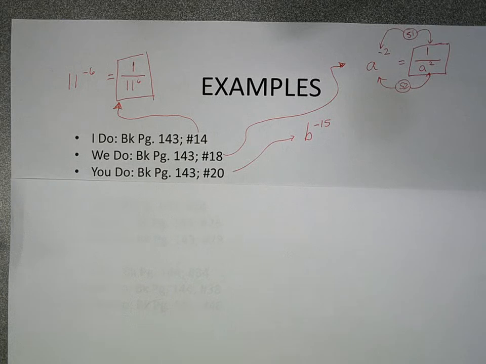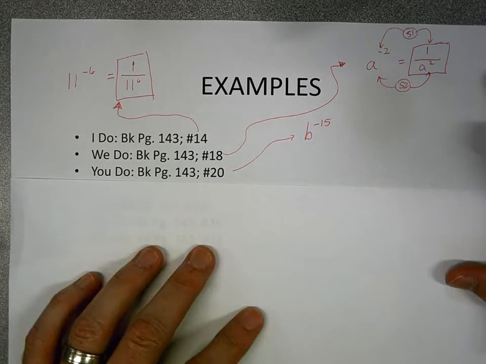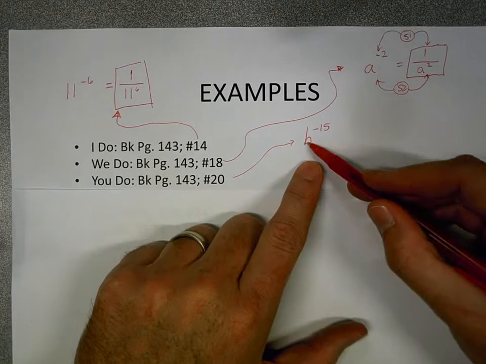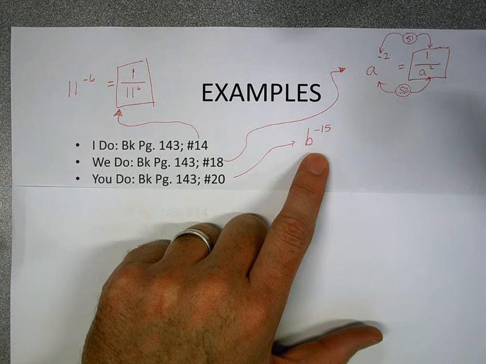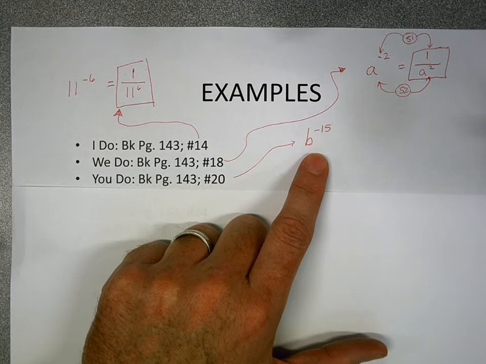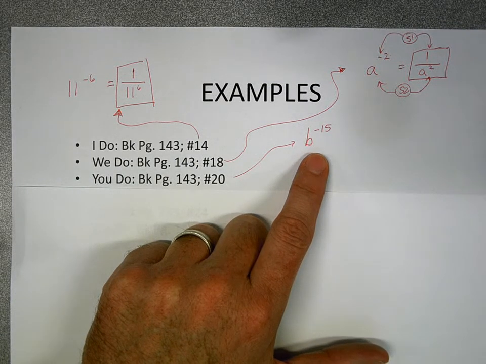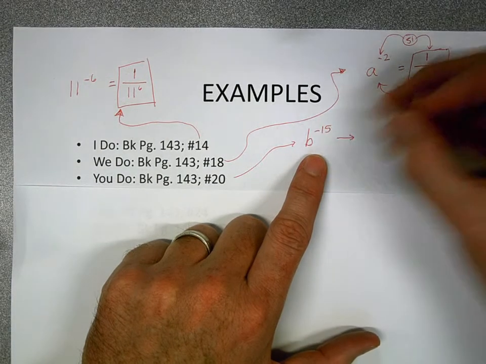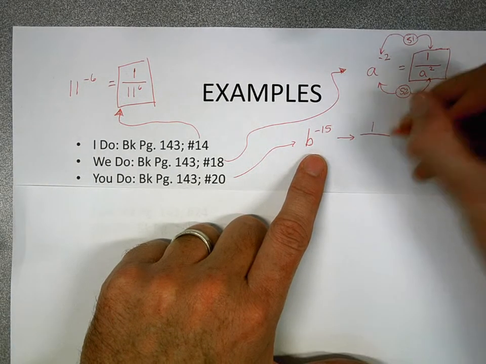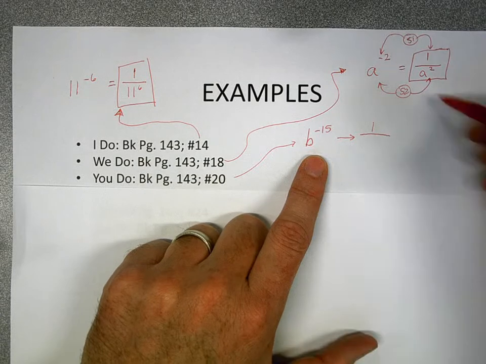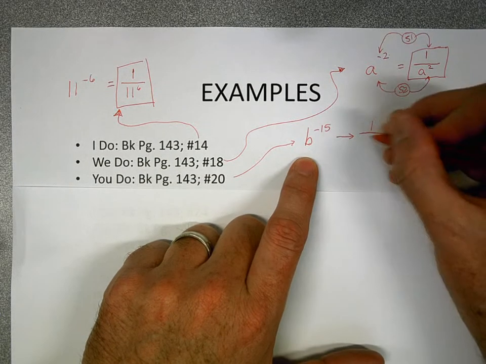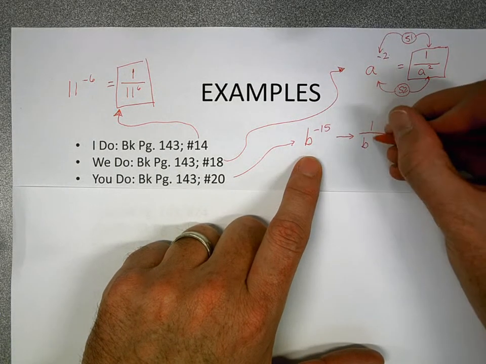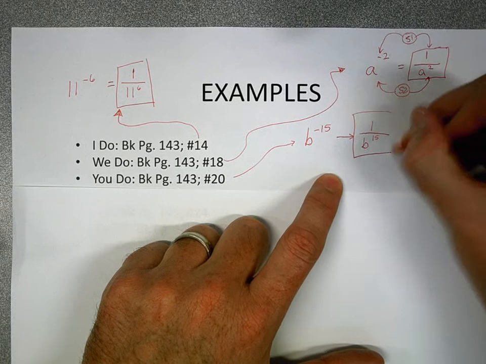More than likely, you didn't even need 30 seconds to share that with your neighbor. So here we go. We have b to the negative 15th power for problem number 20. Step 1 is the negative shows us that we have a numerator of a 1. And step 2, take what's left, or in this case, it's b to the positive 15th power. And there's our answer.